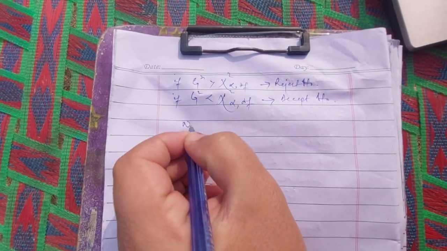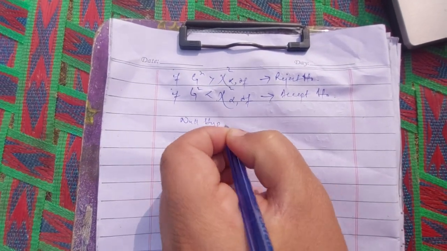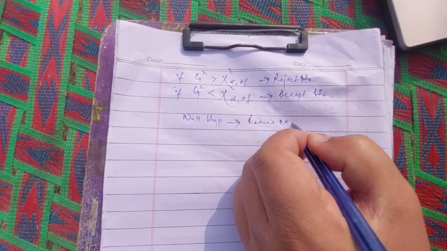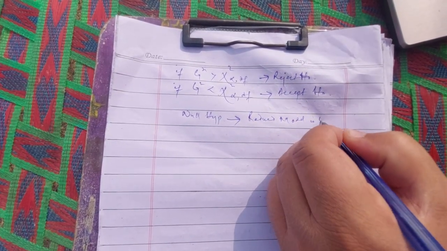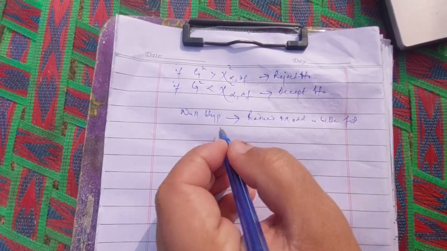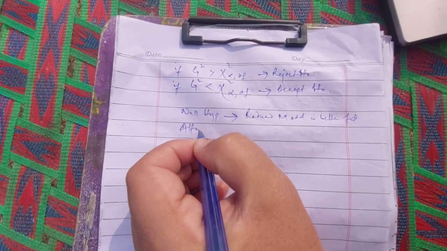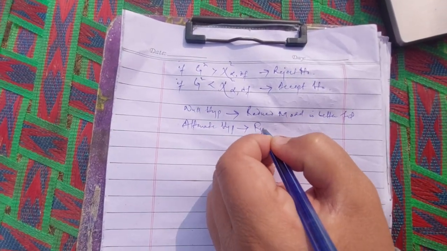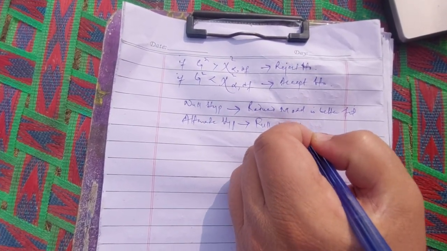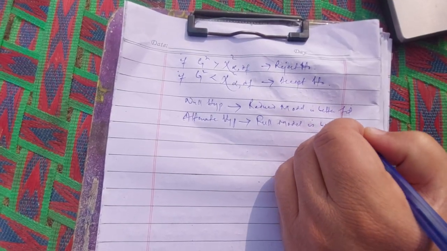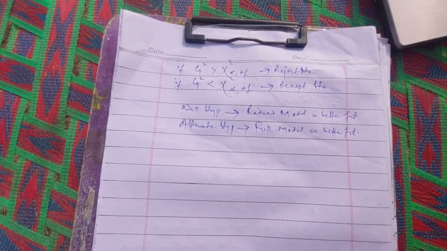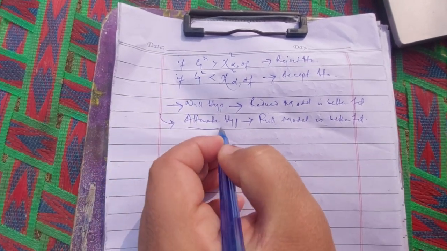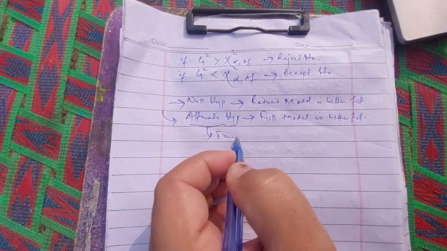So what was our null hypothesis basically? The null hypothesis was that the reduced model is a better fit, and the alternate hypothesis was that the full model is a better fit. If we reject the null hypothesis, it means the alternate hypothesis is true.